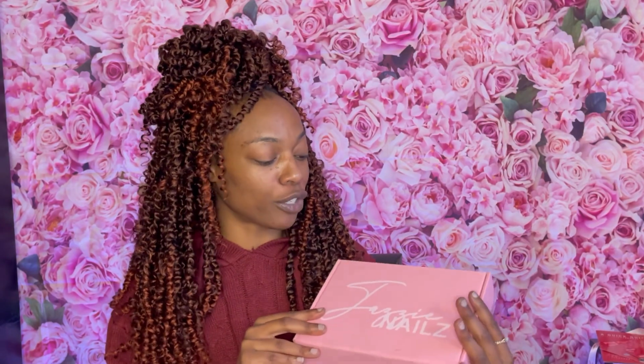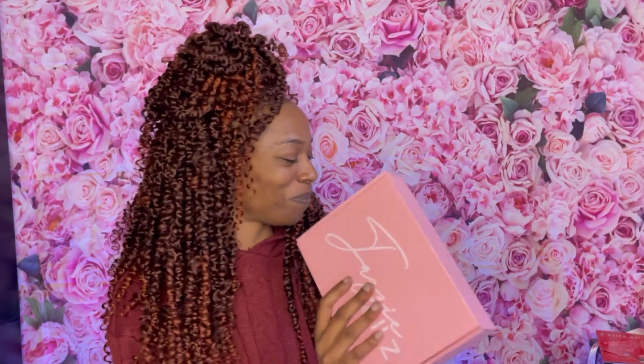I use my Cricut machine. Shout out to my Cricut machine, Krikisha. I use my Cricut machine to make the label, and then I just put it on there. That's just something that you can do, and I plan on doing a whole lot more with this box.